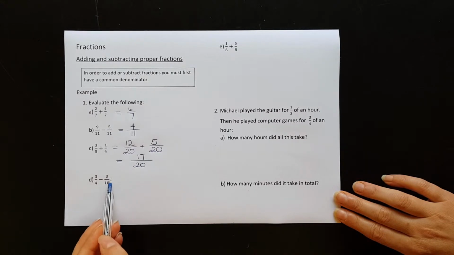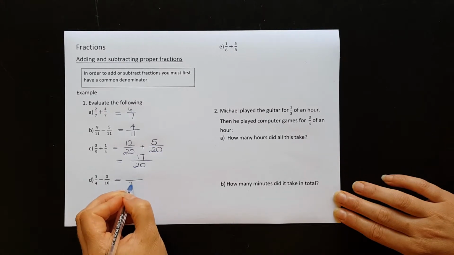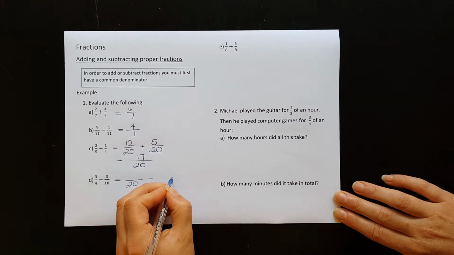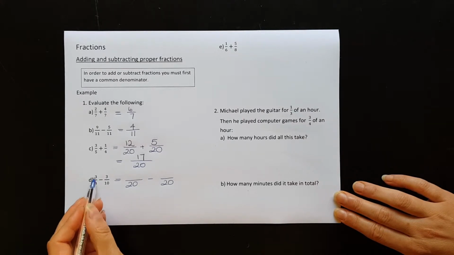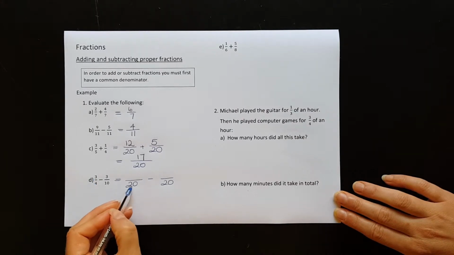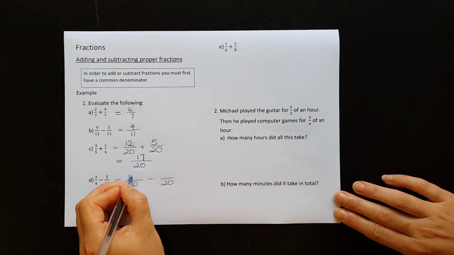Thinking of my 10 times tables, I have 10, 20. 20 is also going to work for the 4, isn't it? So let's make the common denominator 20. Looking at the first fraction, I need to make this into a 20. So 4 times 5 gives 20. I have to times the top by 5. 3 times 5 gives 15.